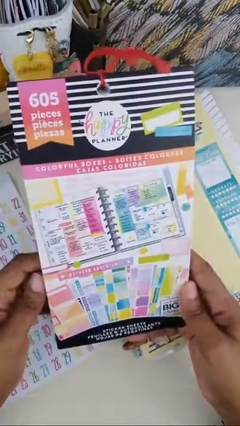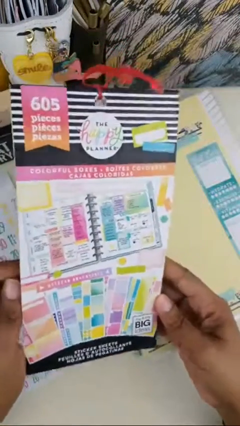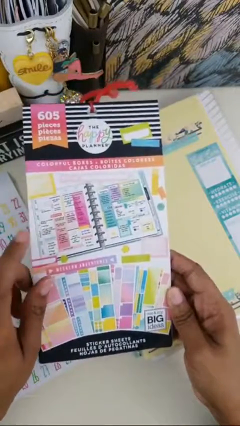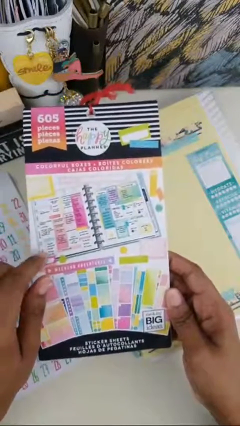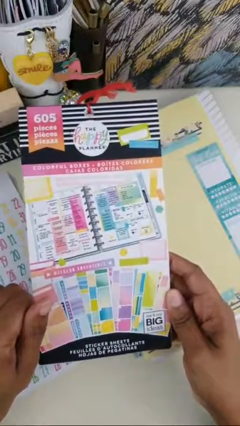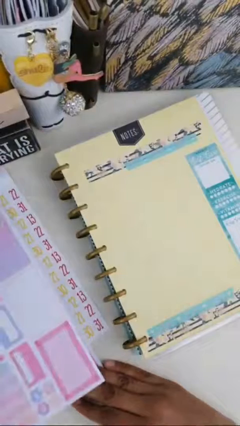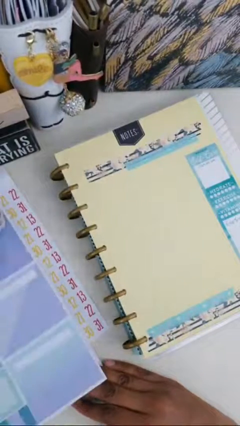So if you have this book, I'm not suggesting that you go out and buy it. We're talking about shopping our stash and using what you have. The colorful boxes was like one of my favorites. Even though I don't need to be going out to buy it, I do want the color story. I'm just really loving these little boxes.